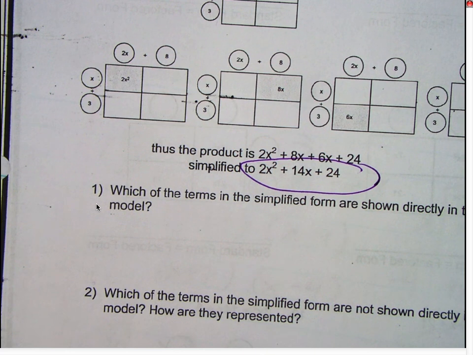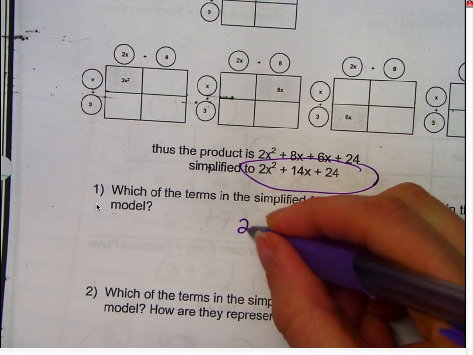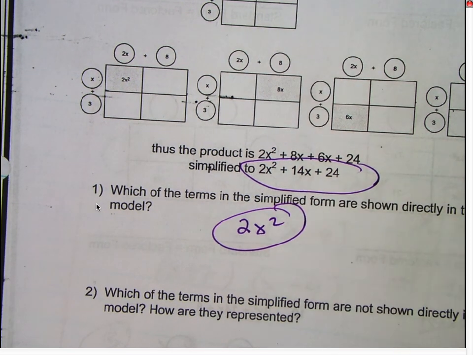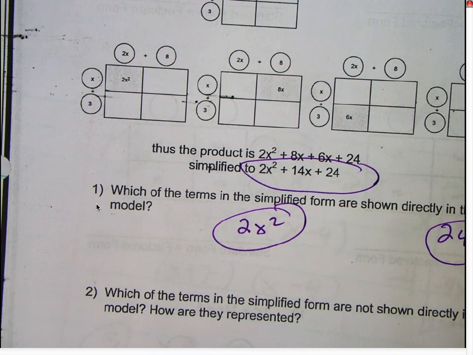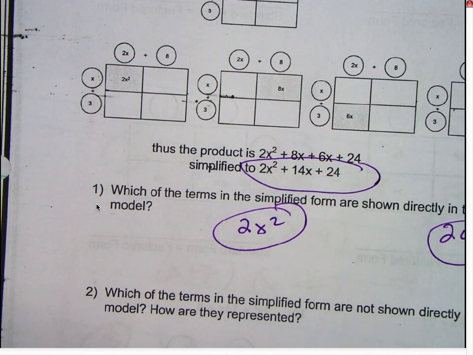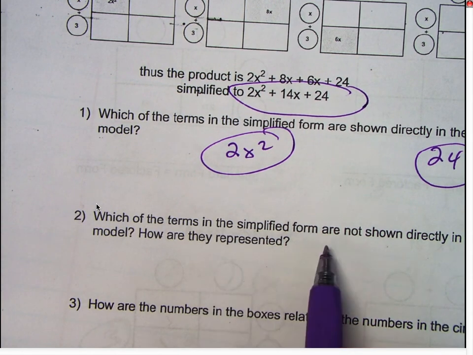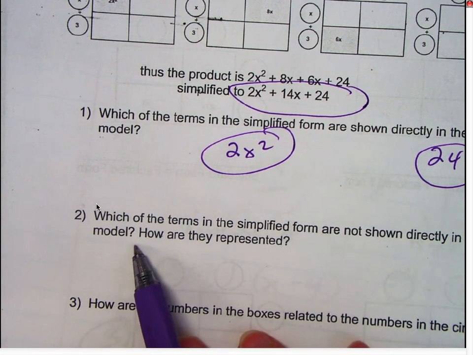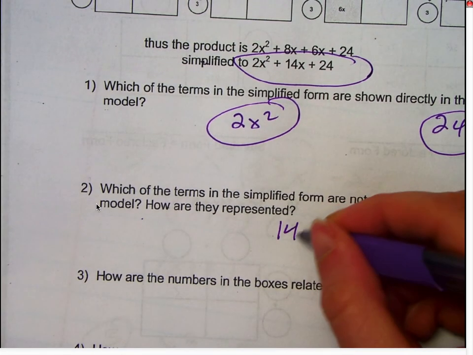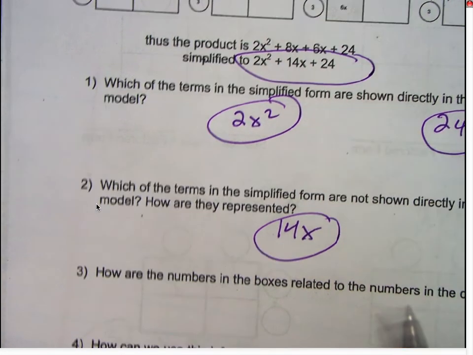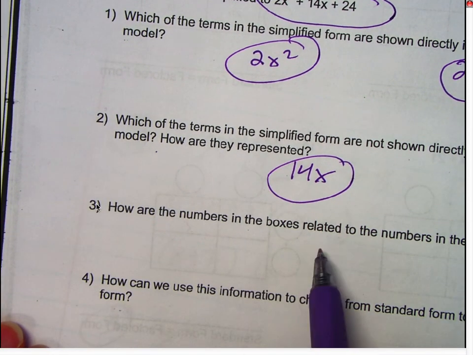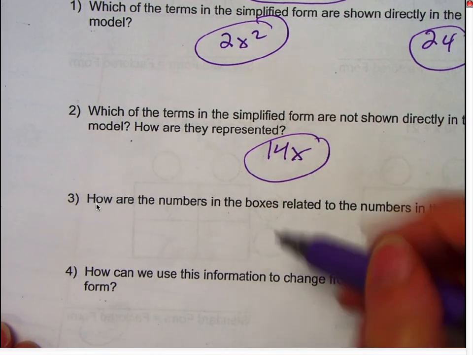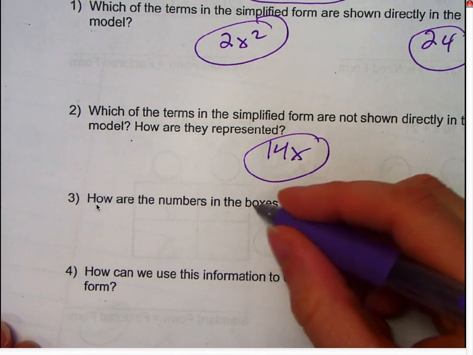So which of these terms in the simplified form are shown directly in the area model? We can see 2x squared, right? And we can see 24. It'll show up right here in the bottom. Which of the terms in the simplified form are not shown directly in the model? We do not see 14x in the model. How are the numbers in the boxes related to the numbers in the circles? Boxes are them multiplied together, right?